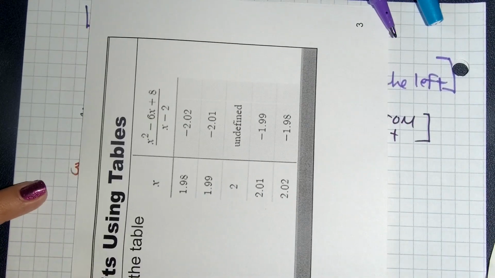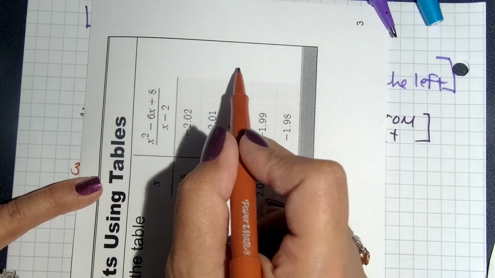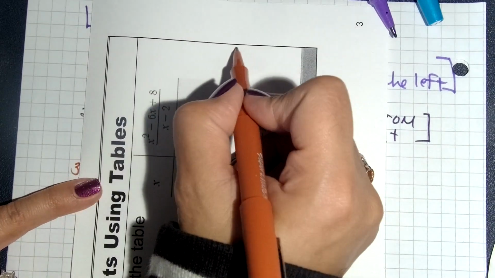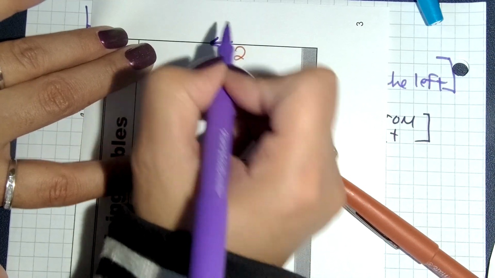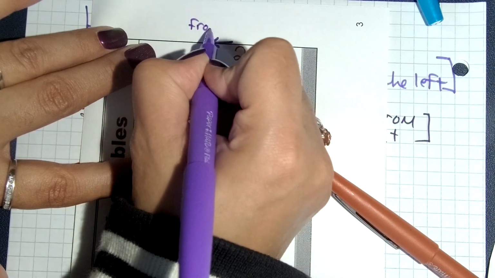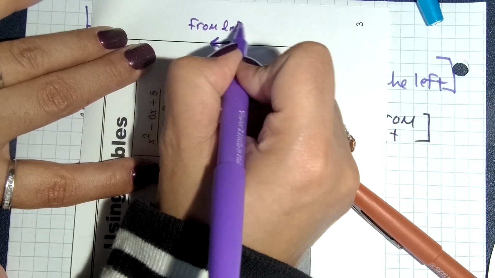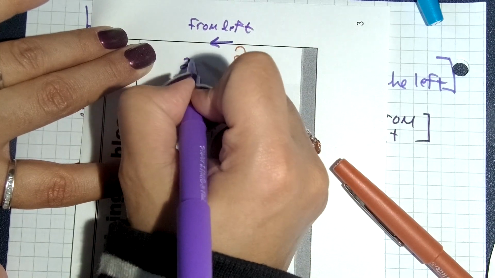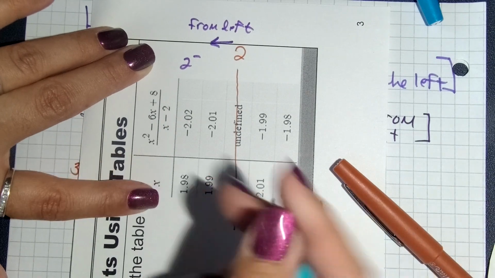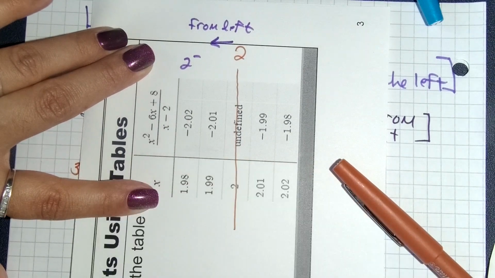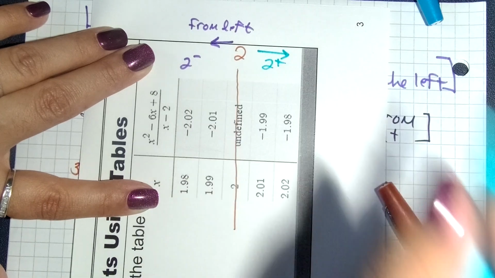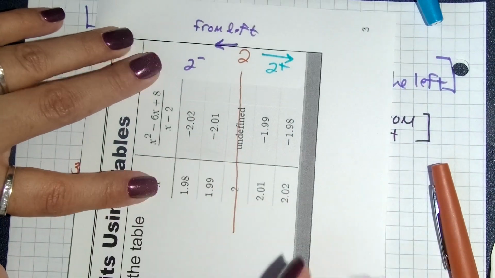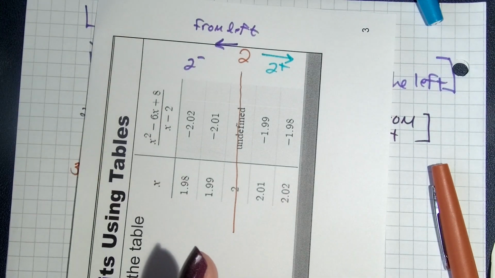Think of this as a number line, okay? I'm going to turn it on the side here. This is a number line. Here is 2. If we go to the left, this is from the left. So this is 2 from the left, because we're going to the left on the number line. And then this would be 2 from the right, okay? I'll wait until everybody's done copying that down.